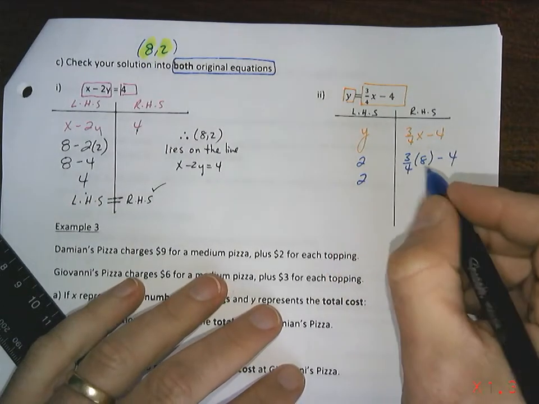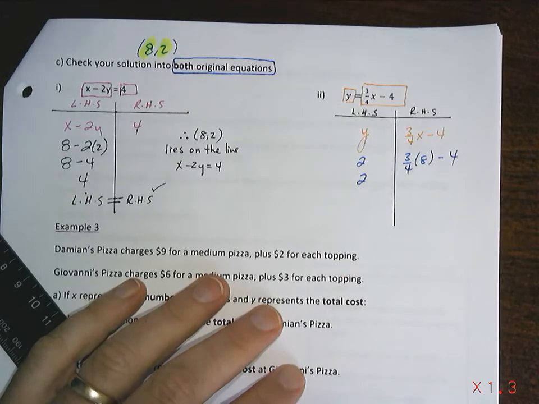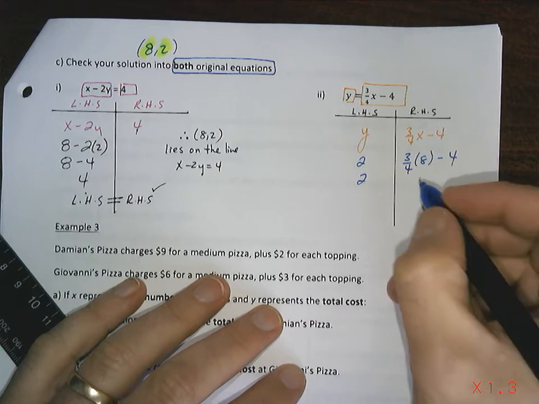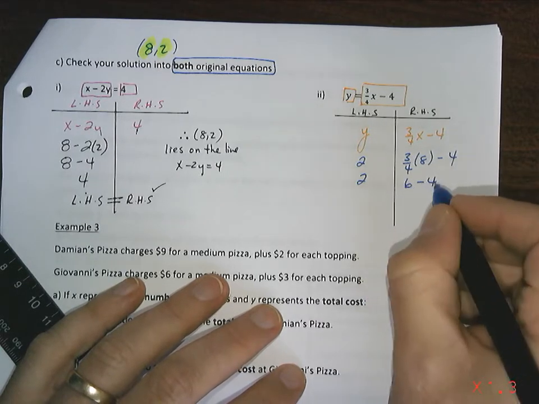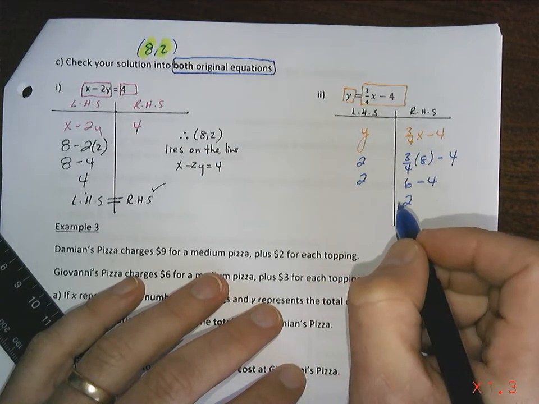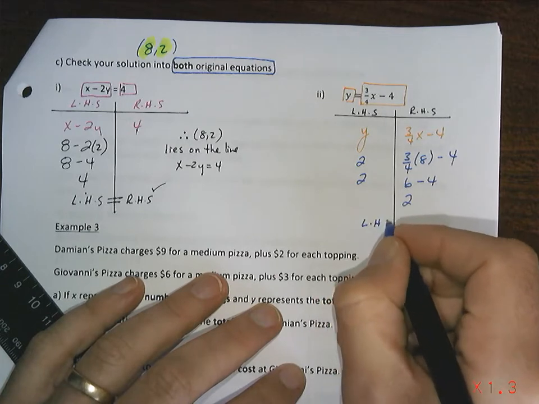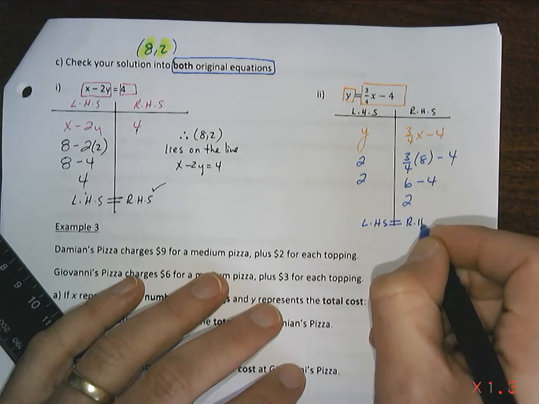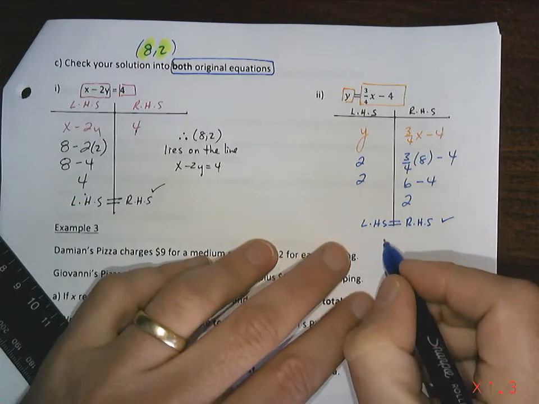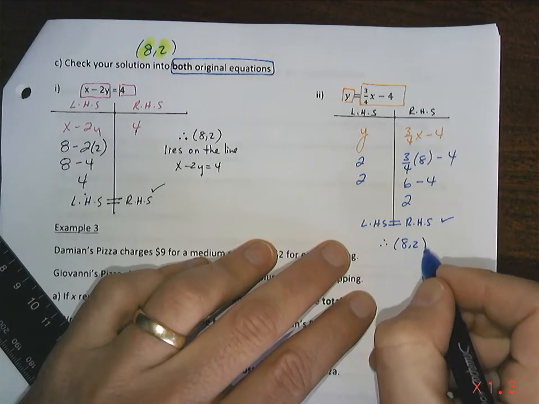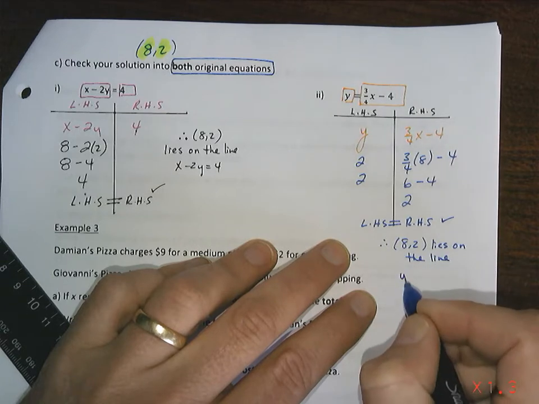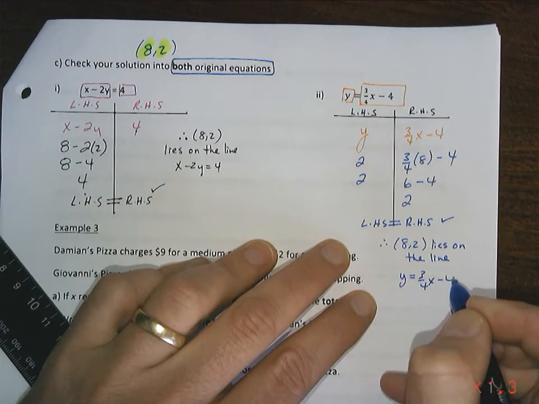So the 2 stays a 2. This becomes 3 times 8, which is 24, divided by 4, which is 6. So you have 6 minus 4, which is 2. And you'll notice that you have a 2 on the left-hand side, a 2 on the right-hand side. So therefore, left-hand side does equal right-hand side. What does that mean? That means, therefore, 8, comma 2 lies on the line y equals 3 over 4x minus 4.